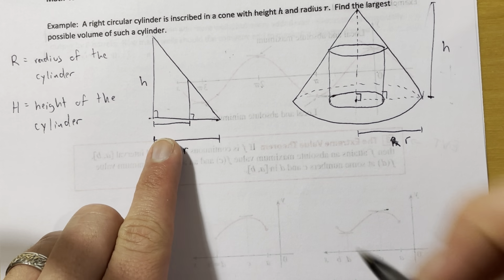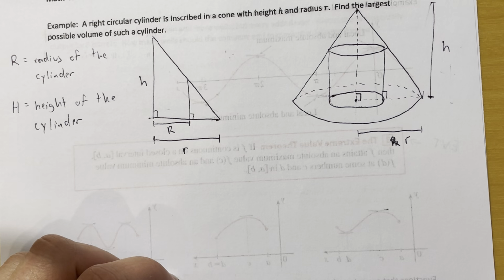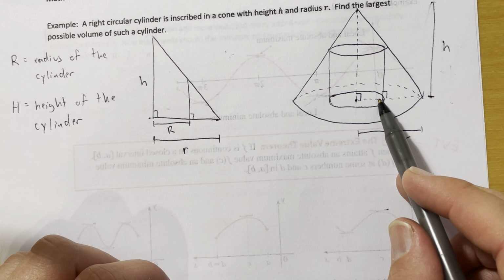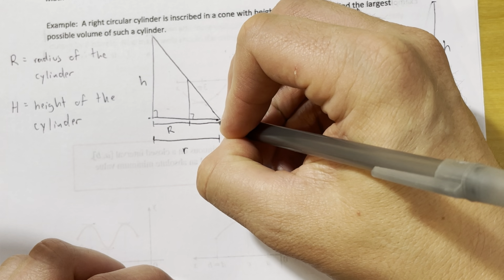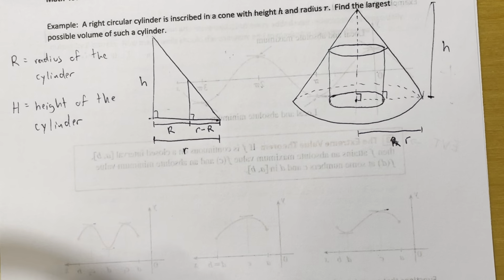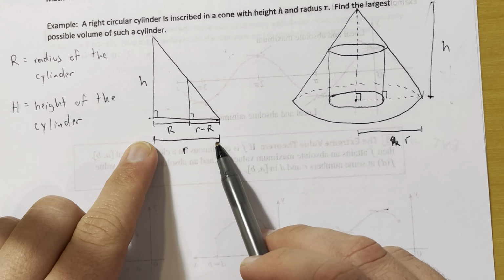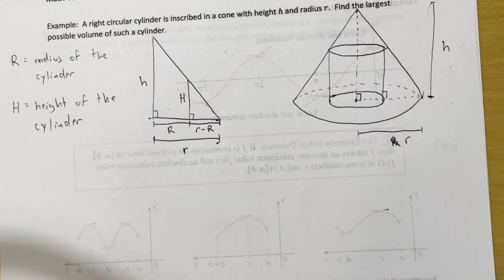Okay, this thing right here would be capital R, because that would correspond to the radius of my cylinder, which means this little piece right here would be little r minus big R, because it's this larger piece minus this smaller piece. Finally, that would be capital H right there, because that would be the height of my cylinder.